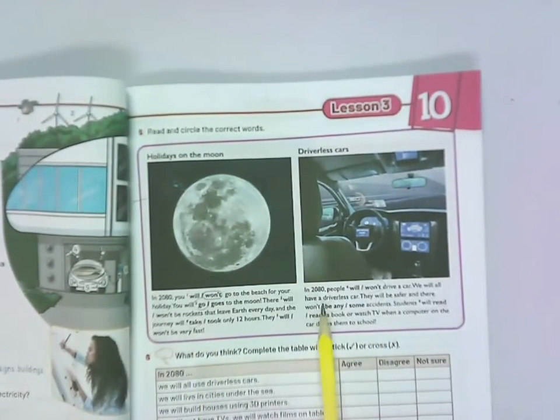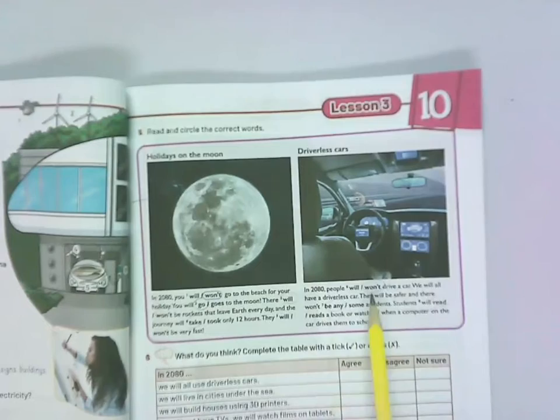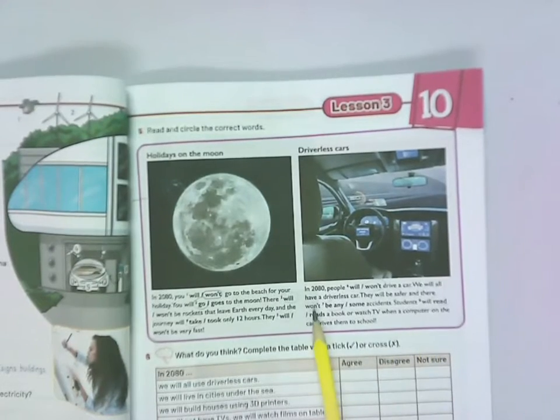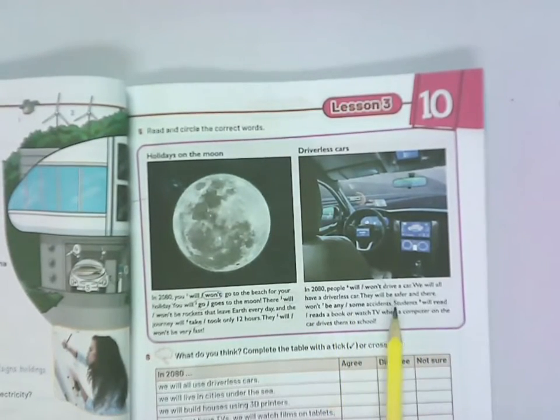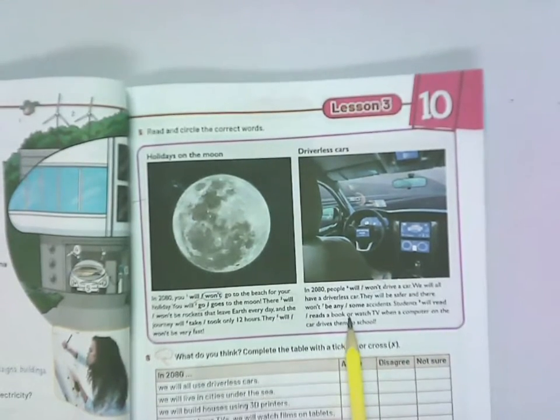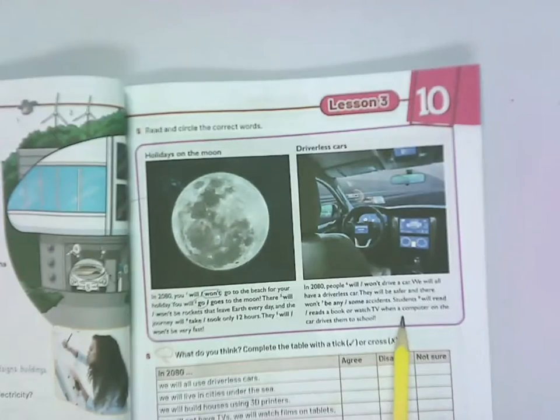And the driverless cars, in 2080, people won't drive a car. We will all have a driverless car, and they will be safer, and there won't be any accidents. And students will read a book or watch TV when a computer on the car drives them to school.